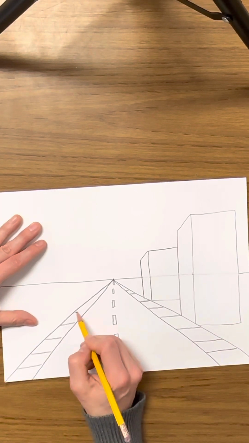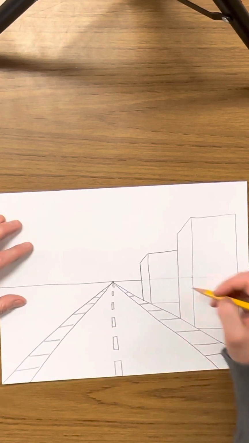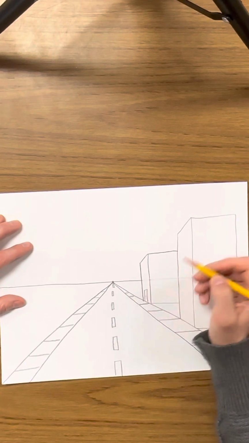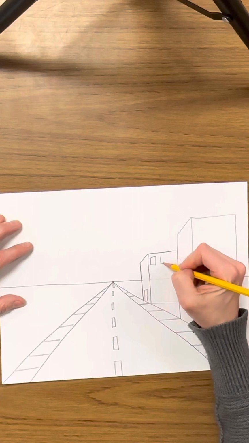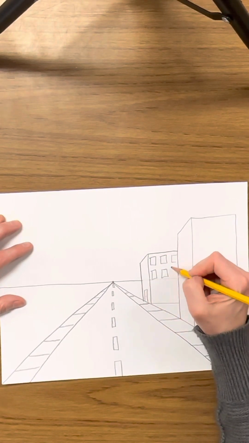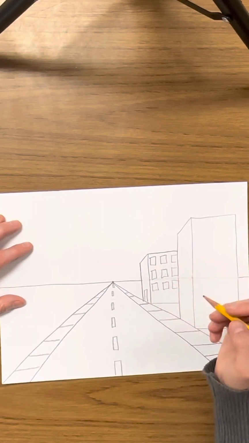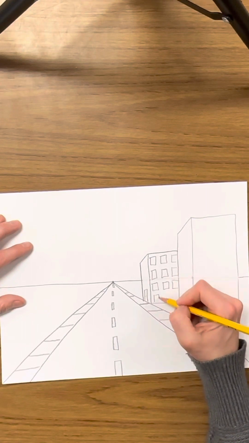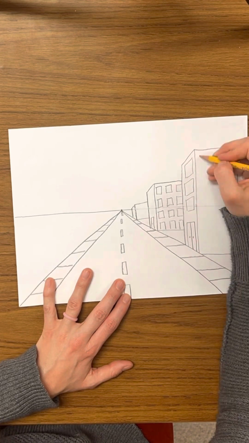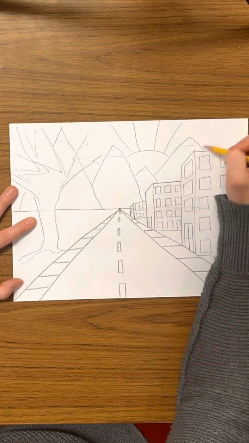And then I'm just going to keep adding lots of details to my city. So like doors, windows on your buildings. I'm going to also add some details on the other side of my road and some things in the background that are way far away. So I'm going to go ahead and do the rest of this in fast motion. So I'm just adding more buildings, more details, tree on the other side, some things in the background.